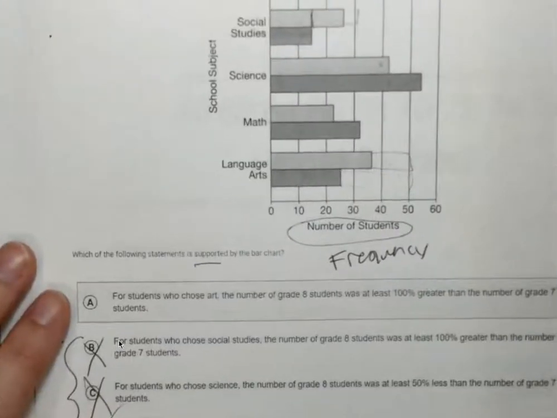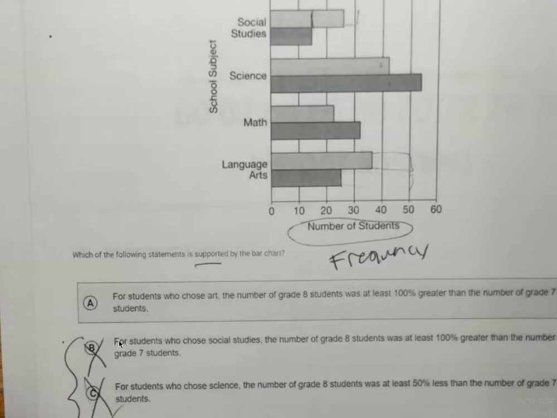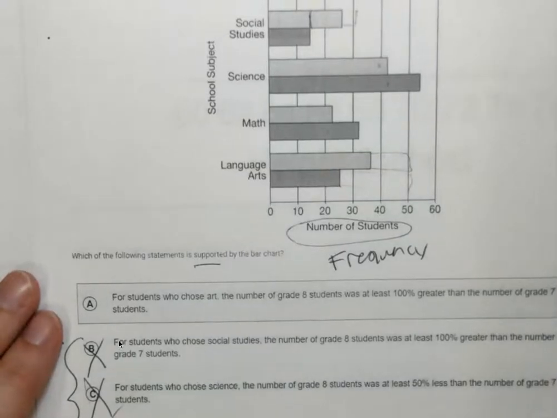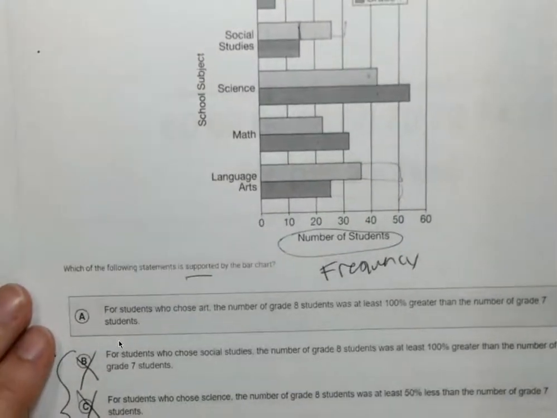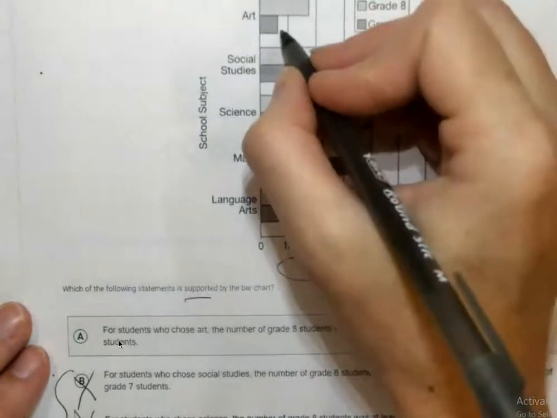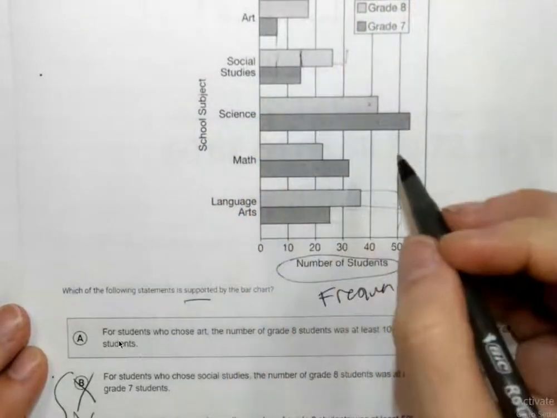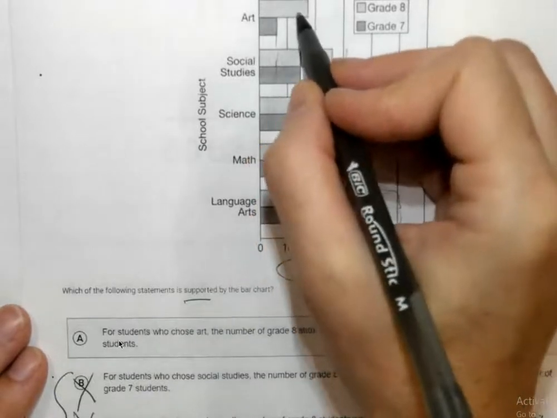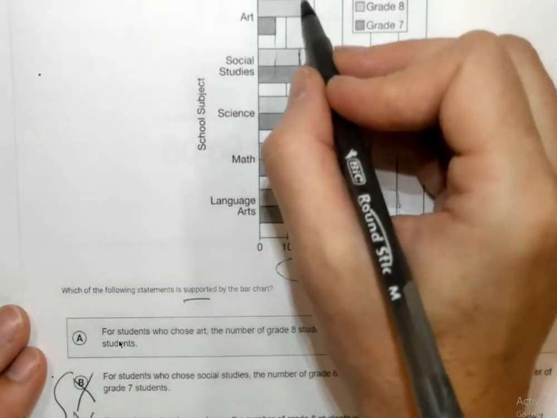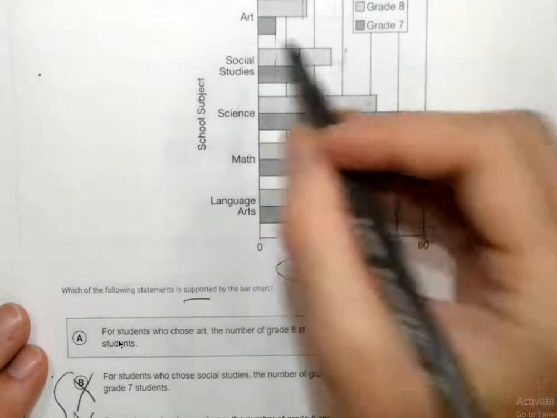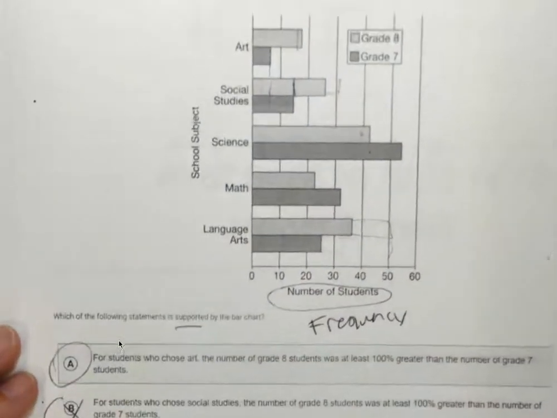Let's look at A. For students who chose art, the number of grade 8 students was at least 100% greater than the number of grade 7. So 100% is doubling the grade 7 numbers. The grade 7 numbers look to be about 8, so doubling that would be 16. It's well over 16. 16 might be about here. So A is your correct answer.